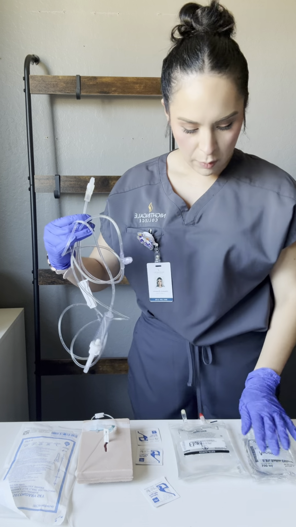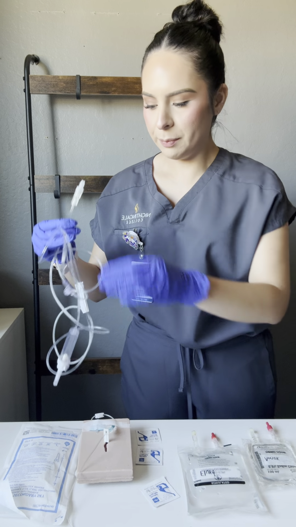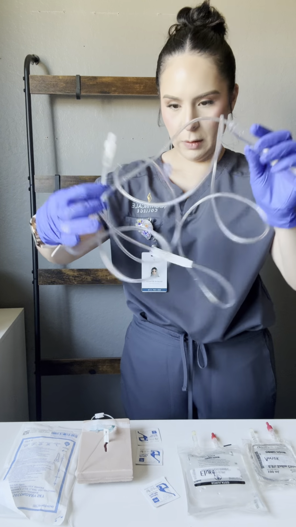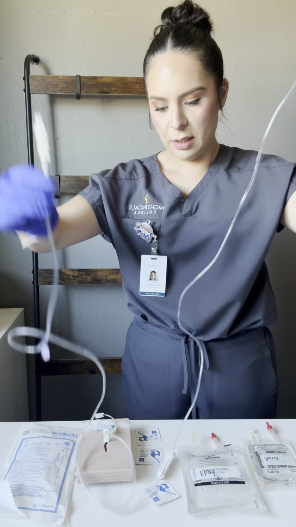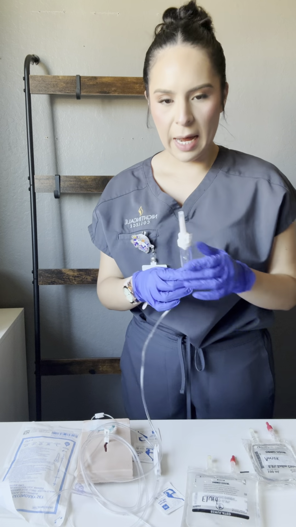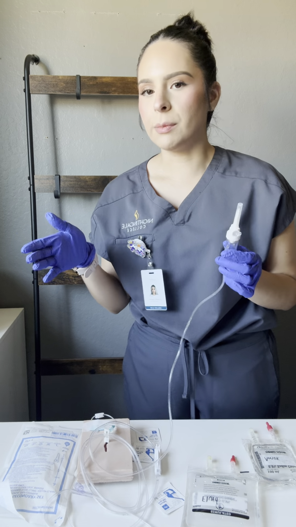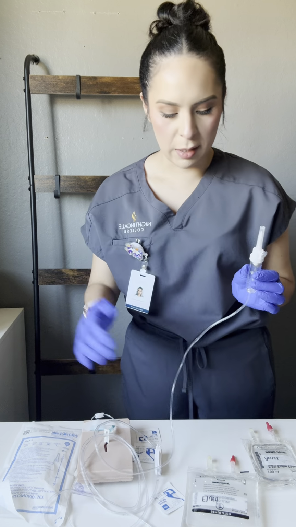The first thing that I'm going to do is spike and prime my fluid. When removing the cap from the spike, you want to make sure you're maintaining sterility throughout the entire process.